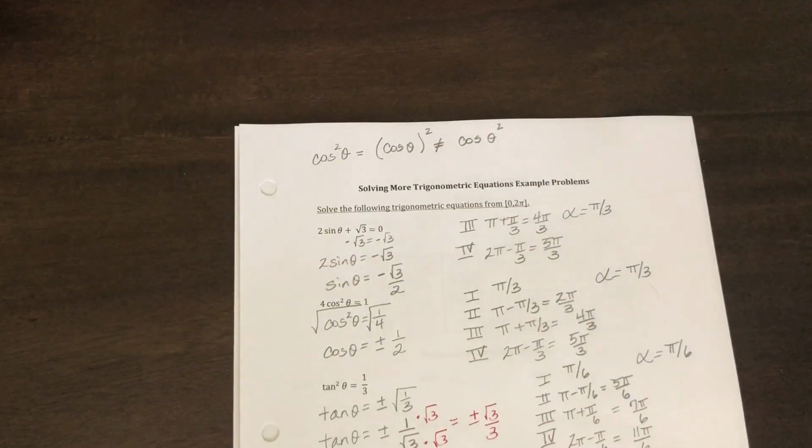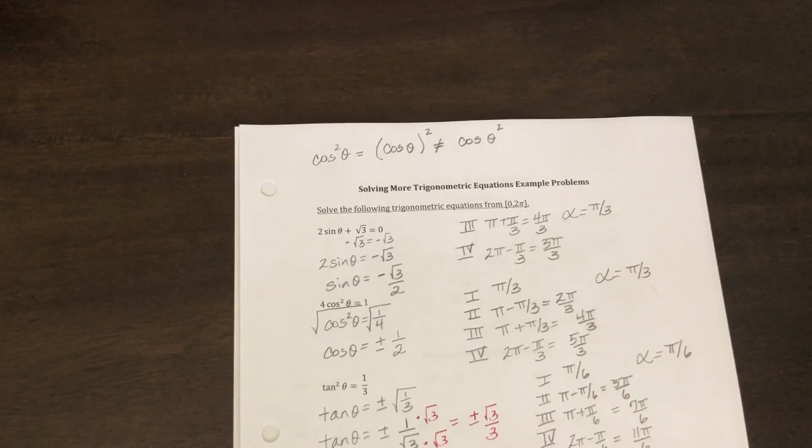Okay? So that's been solving more trig equations, example problems. In the next lesson, we're going to get into how to use the calculator to solve these same types of questions.